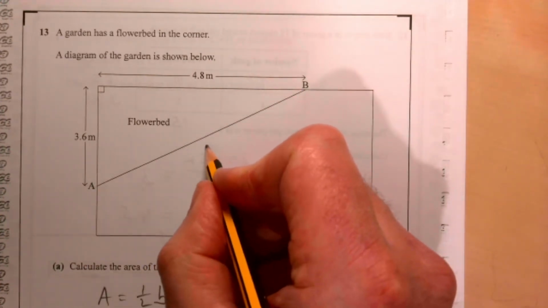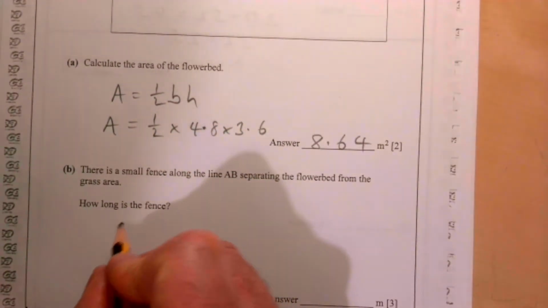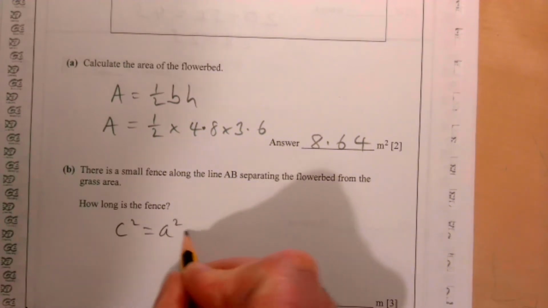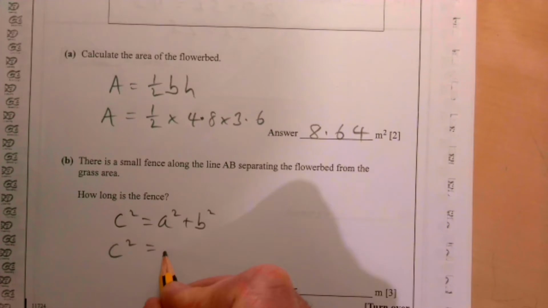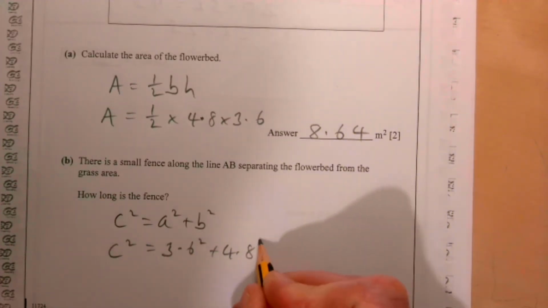So this is our longest side, which we're going to call C, and then A and B. So the length of the fence is our C, and we know that C squared equals A squared plus B squared. C squared is 3.6 squared plus 4.8 squared.